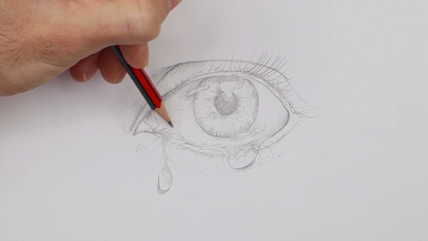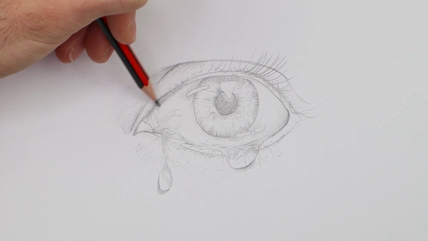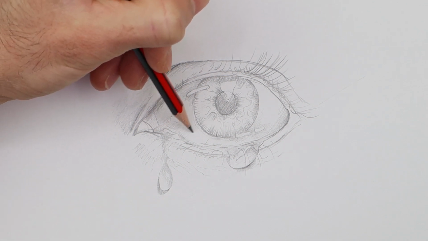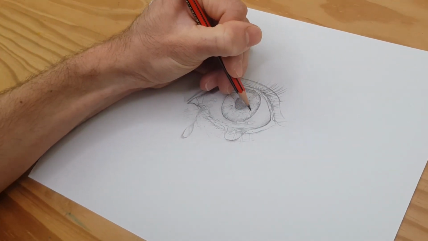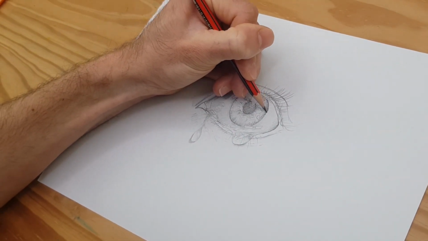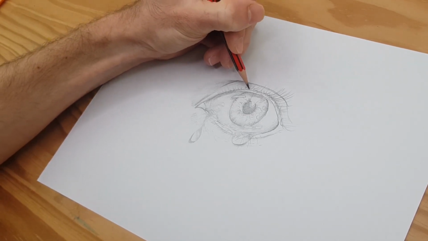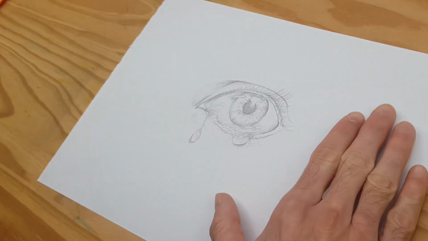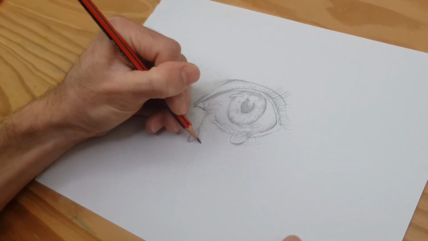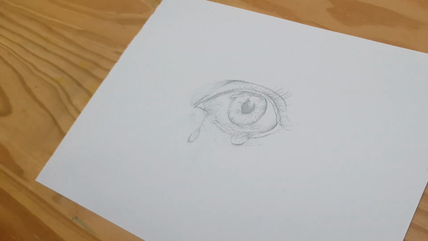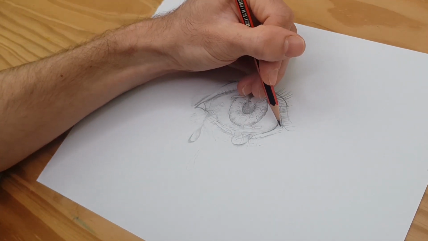In order to really create a beautiful, realistic representation of a watery or teary eye, we just want to make sure we take our time. That's the most important thing, having patience, slowly working in details of the eye that are normal, such as the eyelashes, the eyelid, the tear ducts, the shape of the eye, shading around the eye, skin that rests over the eyelid. All these details, we just want to spend time working in some general shading to establish these features a little more clearly.